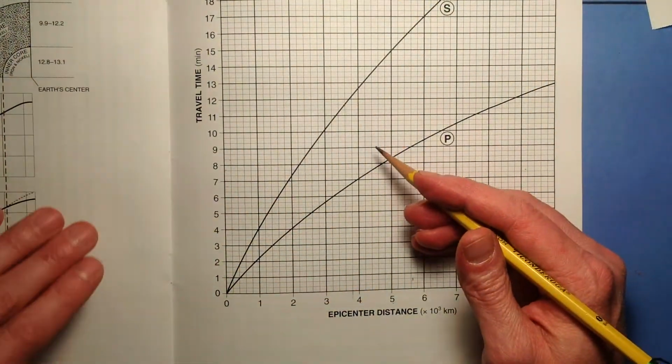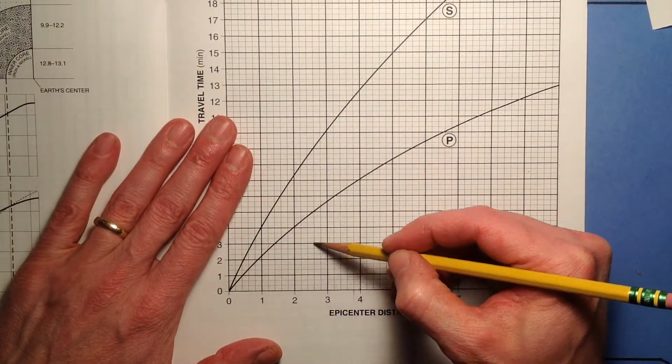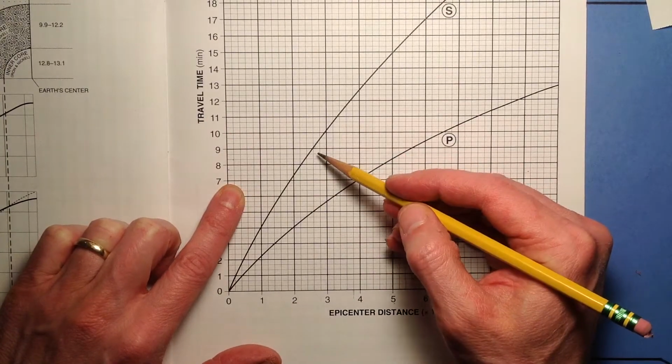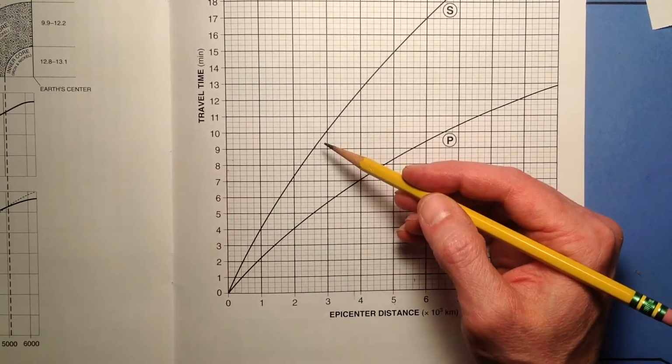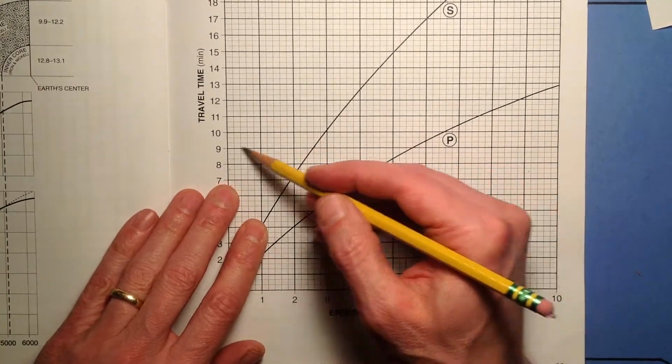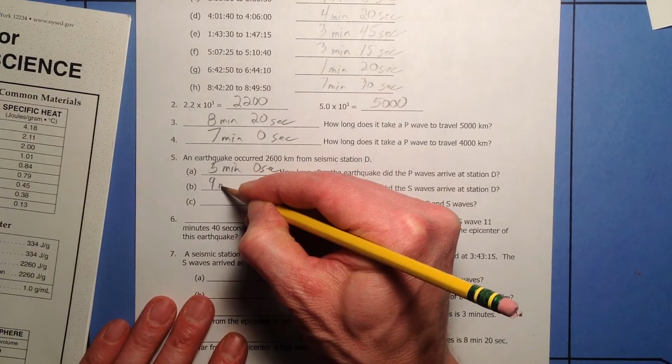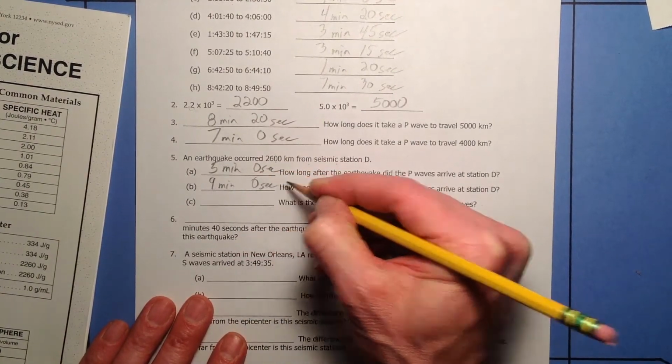2,600. So what that is, 26 is here. Is that up to the S wave? Oh, that's like, let's call that 9. Maybe it's not even 9, 10. So let's call it 9 minutes. 9 minutes, 0 seconds.